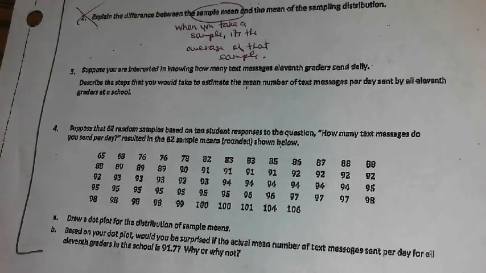And last one here, we have 62 random samples based on 10 student responses to the question, how many text messages? So there we go. So this person grabbed 10 people, averaged those 10, and did it 62 different times. Does that make sense compared to what Grace said?